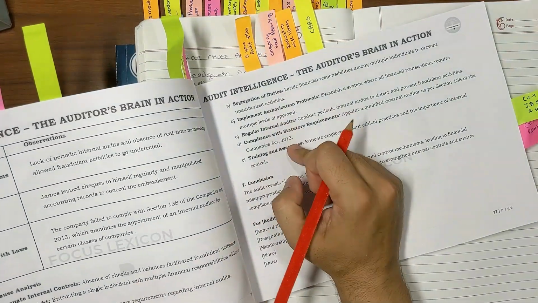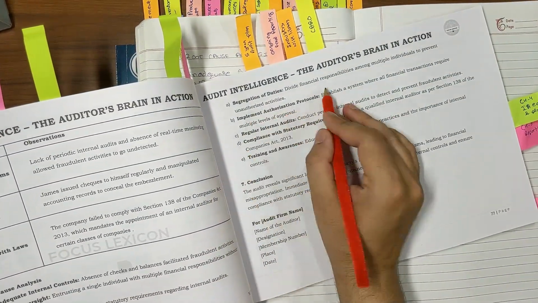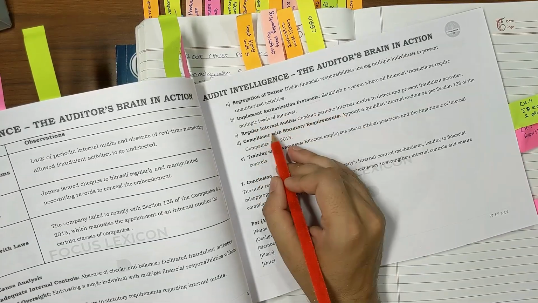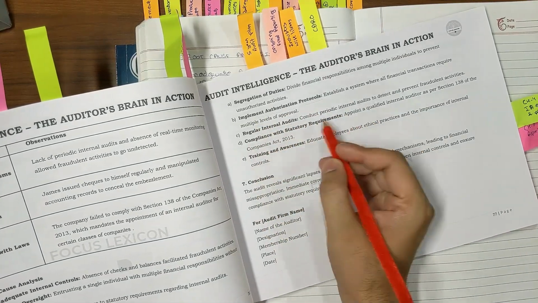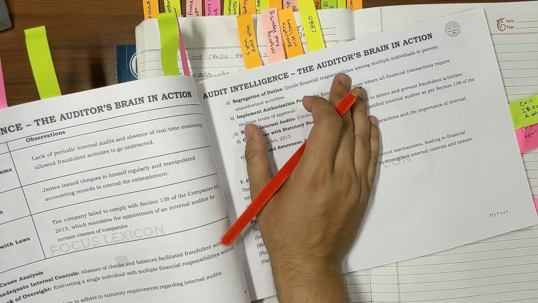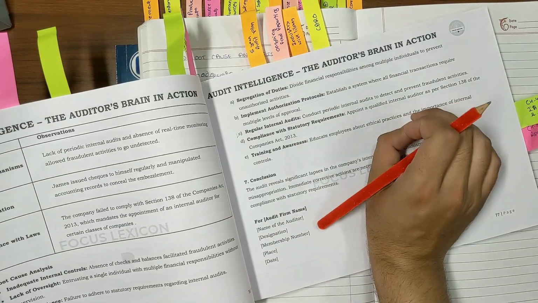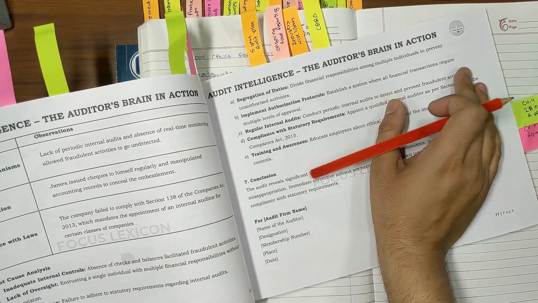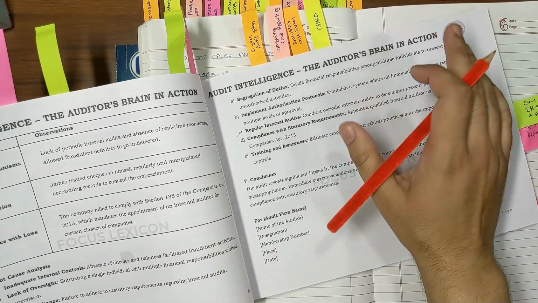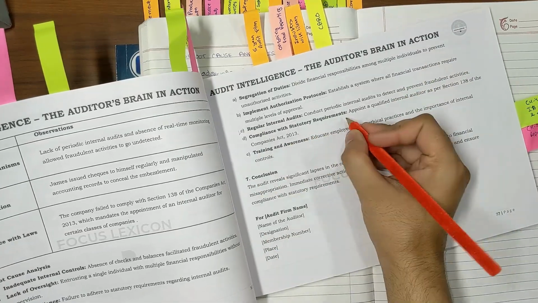Like these are some general recommendations. You can write segregation of duty should be there, implementation of authorization protocols, regular internal audit should be there. Like this point, you can fit anywhere. If there is a problem in any internal audit process, what can you recommend? That regular internal audit should be done. Okay, compliance with statutory requirements.